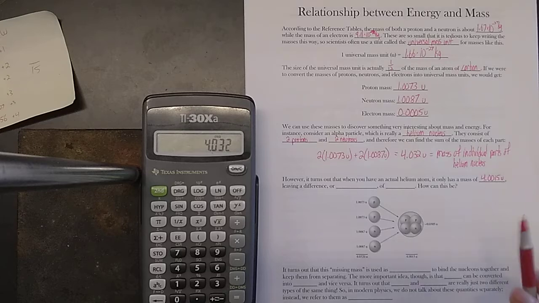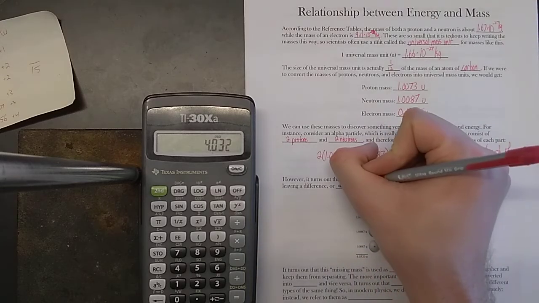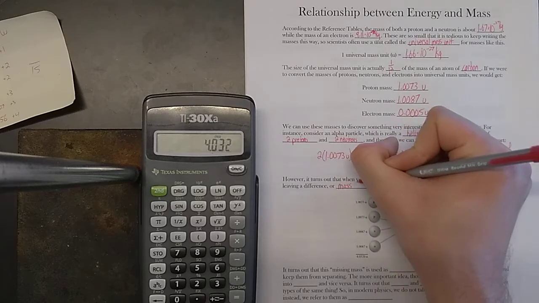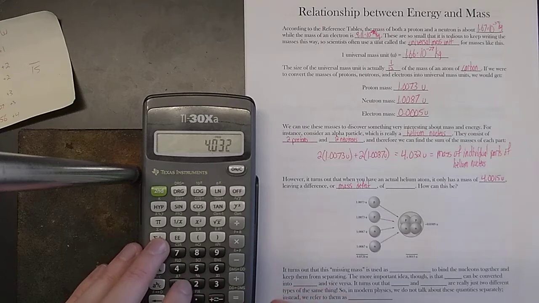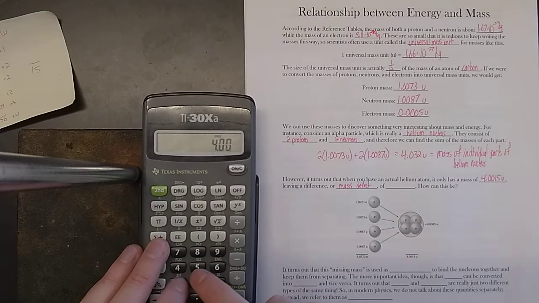This is crazy, okay? A lot of stuff in modern physics is just nuts. It's absolutely insane. But it seems that the mass of these individual protons and neutrons, when you add up the mass of them individually, is greater than the mass when they are all together. There's a mass defect. There's a difference in these masses of, so let's see, 4.032 minus 4.0015.